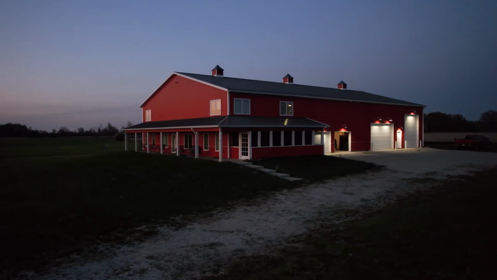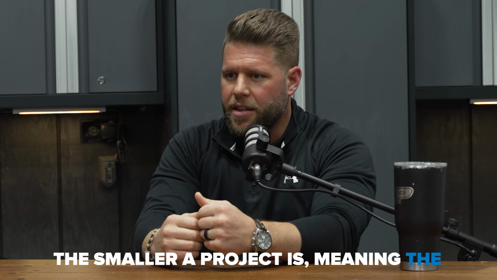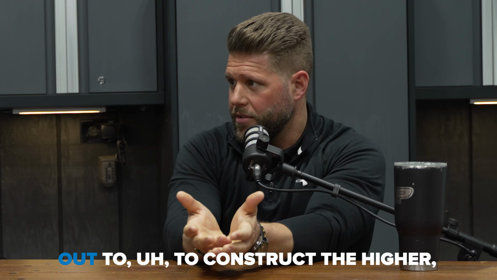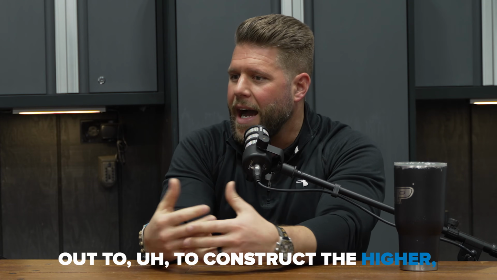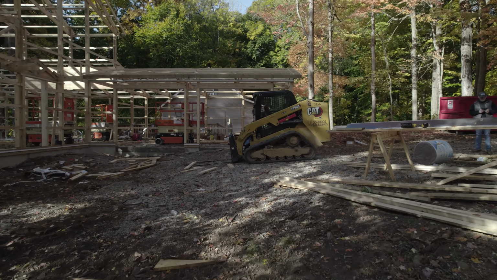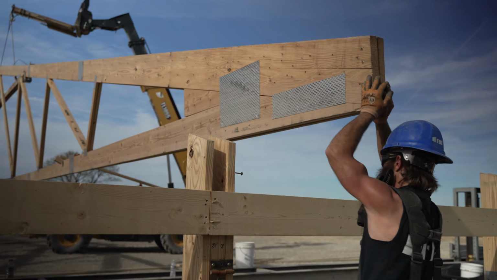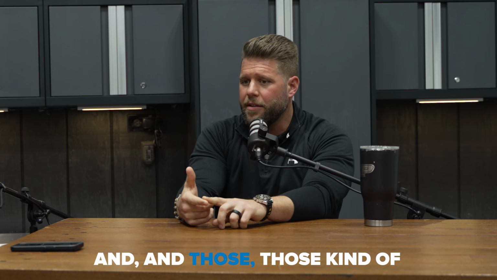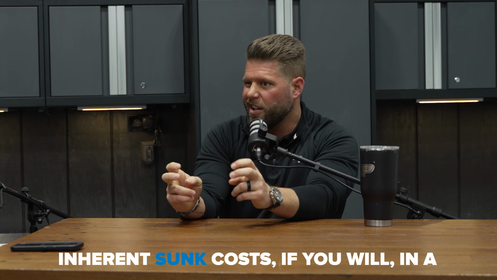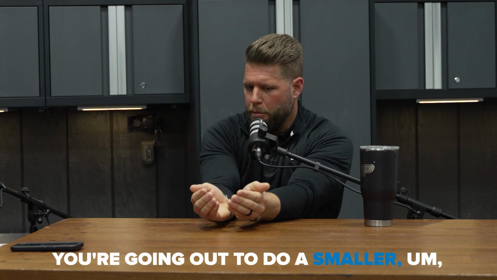So obviously one variable is size, right? The smaller a project is, meaning the smaller the building I'm going out to construct, the higher the dollar per square foot is going to be for that structure. Because inherently what goes along with a construction project is you have to get equipment there. You have to get the material there. You have to get a crew there, right? And those inherent sunk costs, if you will, become a bigger portion of the project when you're going out to do a smaller scope of work, right?